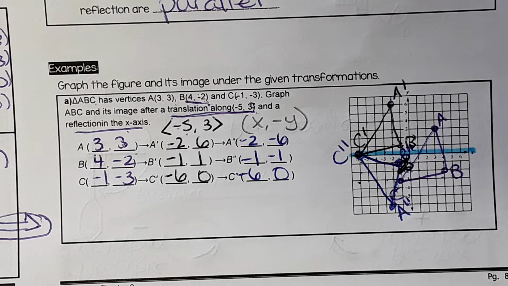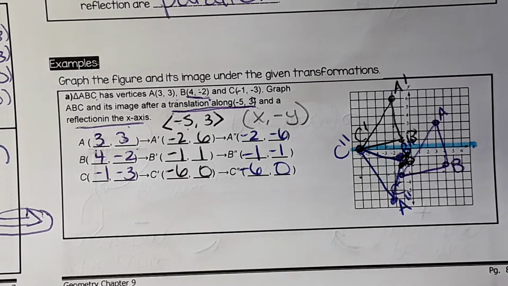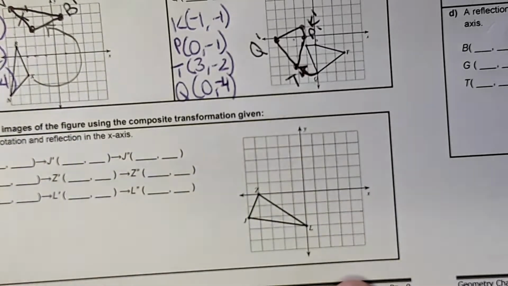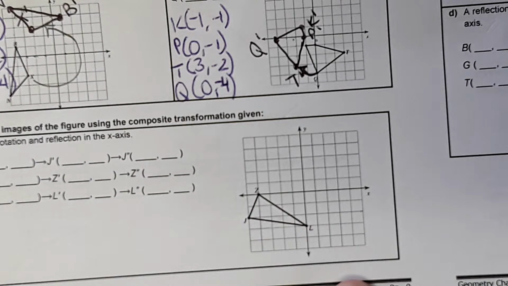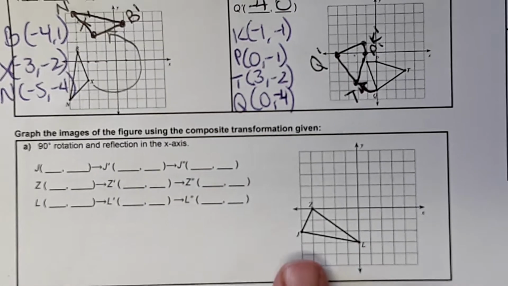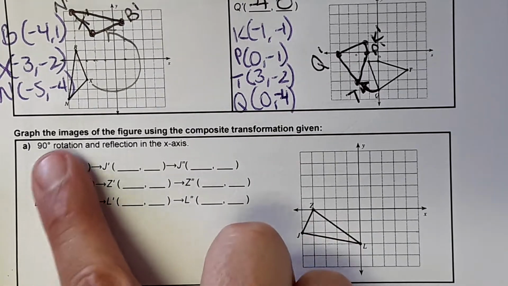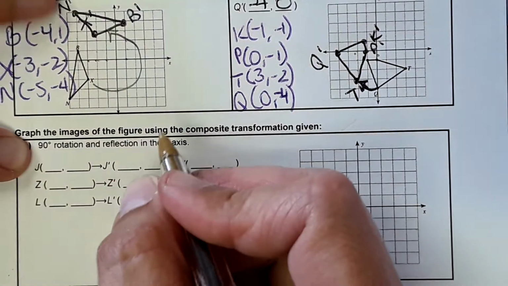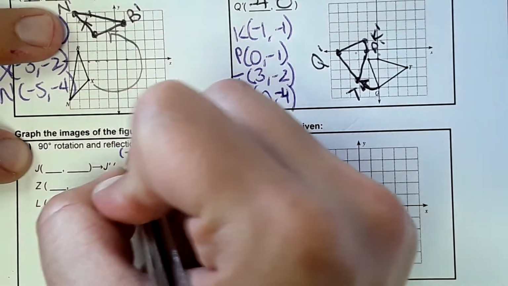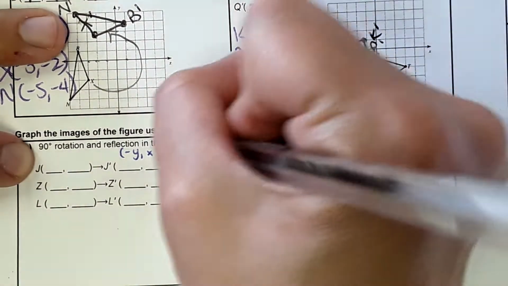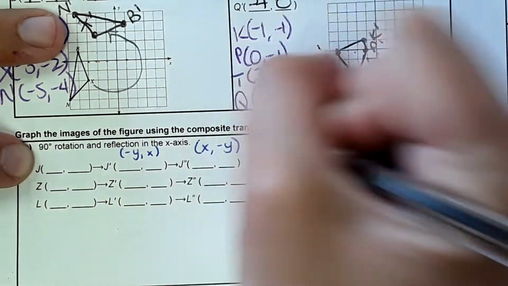Okay, next page. Now we're going back to the page from before. Let's practice another one together, and then I'll let you practice it on your own. Or if you're at the point where you want to practice it on your own already, more power to you. Okay, so here we have our original. It says 90-degree rotation and reflection on the x-axis. So for a 90-degree rotation, the rule is (-y, x), and then reflection on the x-axis will be x stays the same, y changes sign.